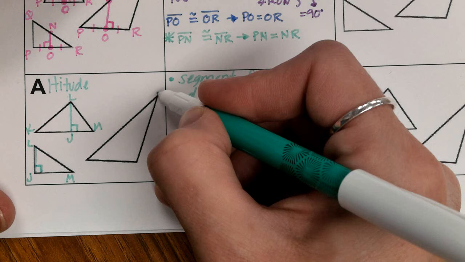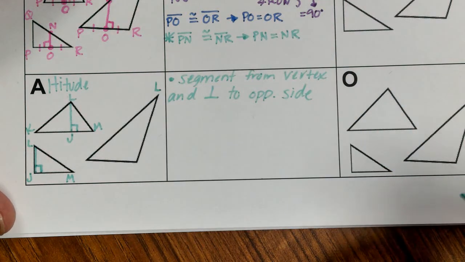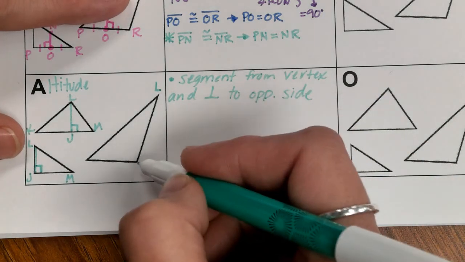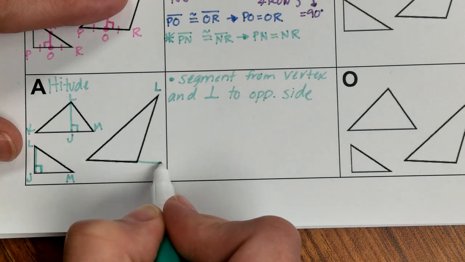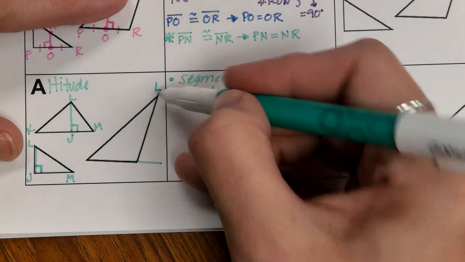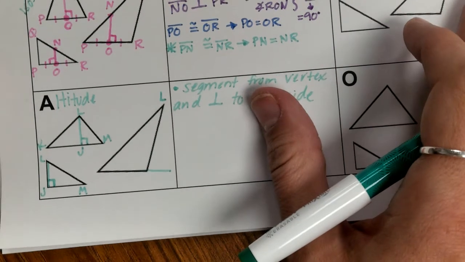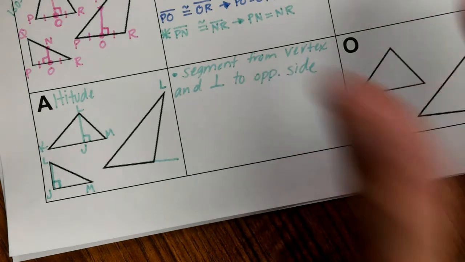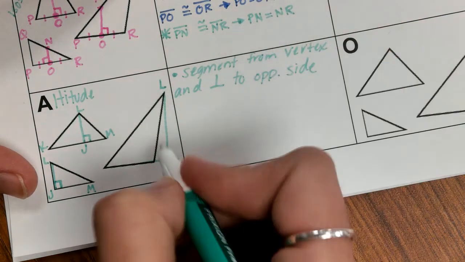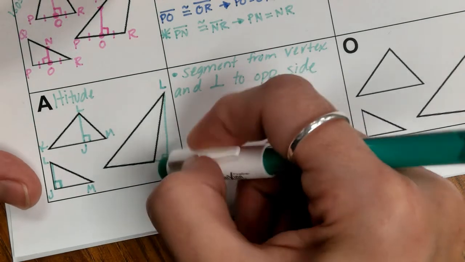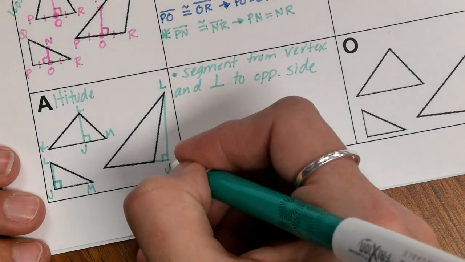Well, if I start up here at this vertex, we're using vertex L that we're drawing the altitude out of. In order to become perpendicular with this opposite side, we're going to have to extend this side. If we draw down to somewhere on the triangle, we're not going to be perpendicular. I know this is a little bit crooked on these notes, but we're going to go from vertex L straight down to create a 90-degree angle. So that would be our altitude, segment JL.